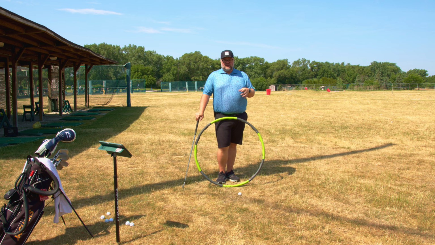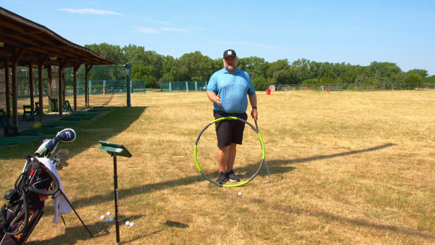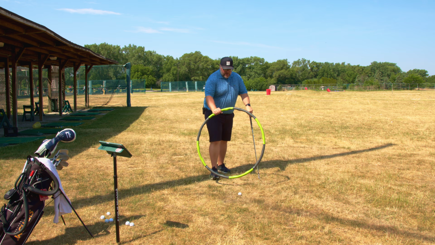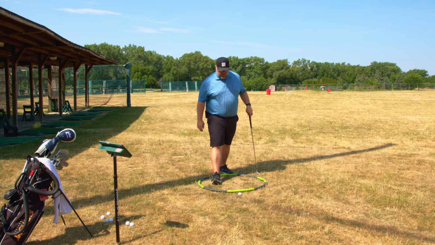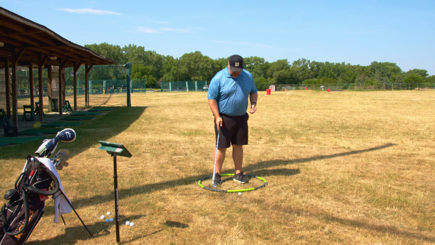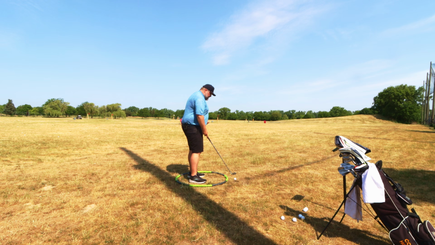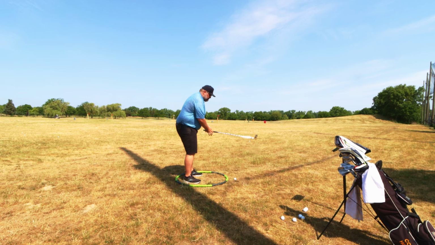Now, as far as what happens from a different perspective, moving the ball forward and back can actually affect where that ball is going to curve. So if we change to this view and look at the swing from this plane, if I move the ball back in my stance, because the swing is a circle, it's supposed to be a circle around us.